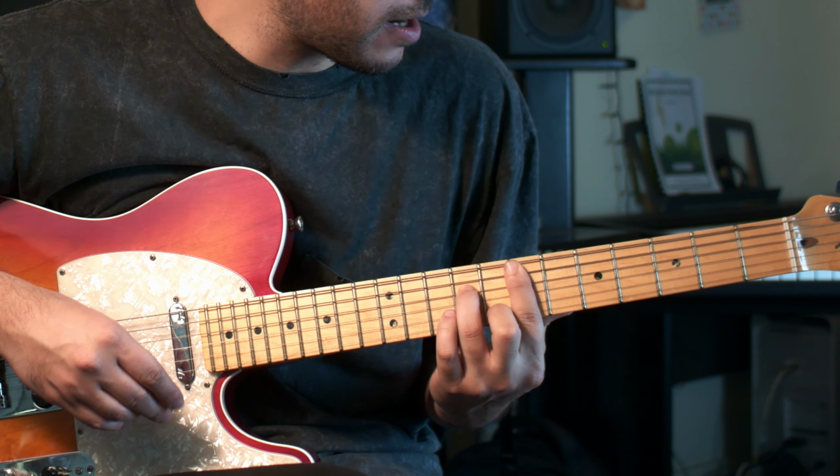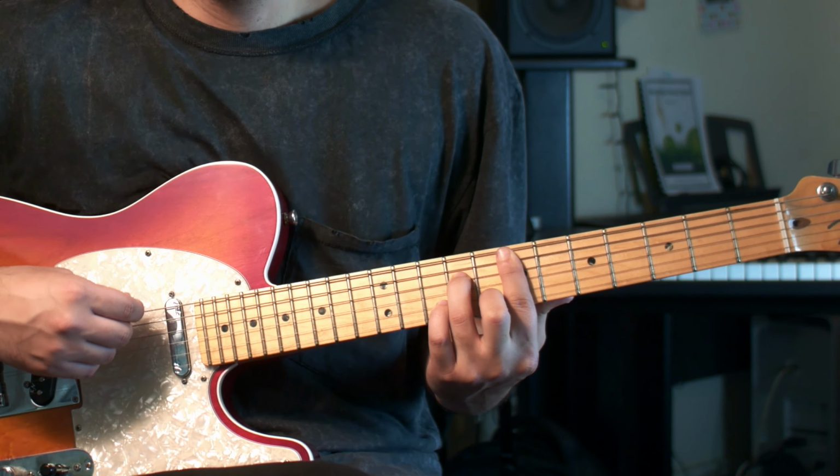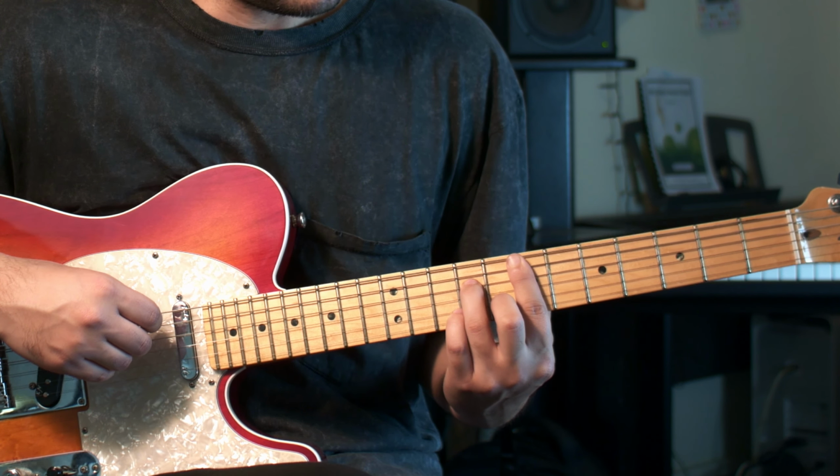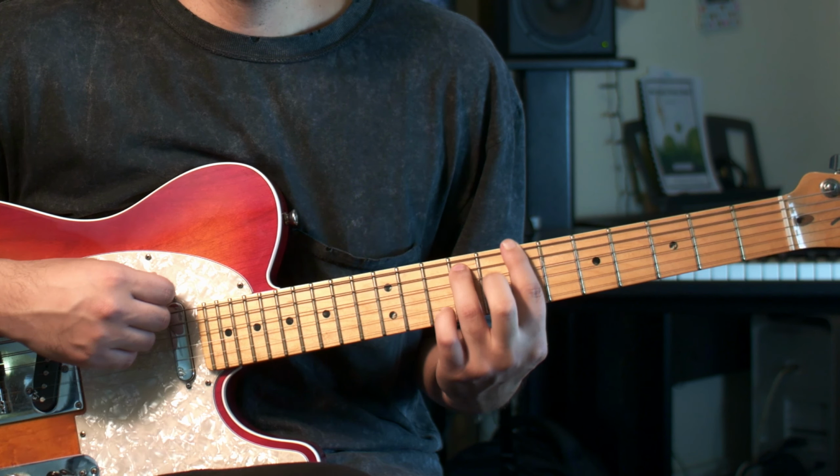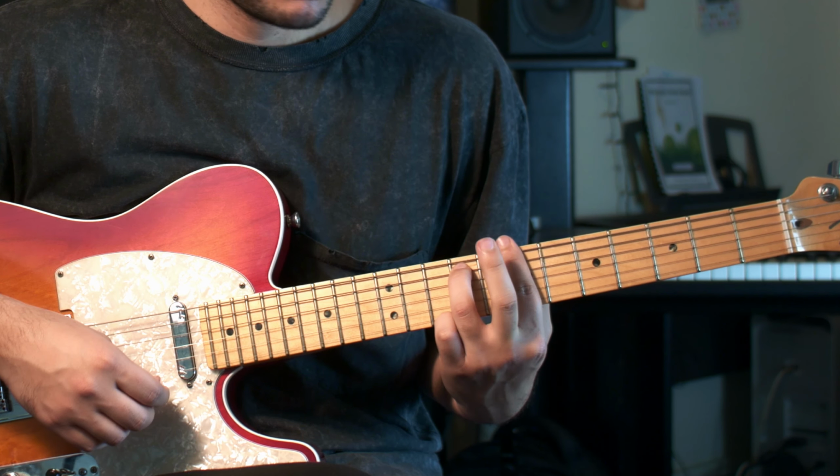What you're going to do from there, staying right there, you're going to bring this ring finger to the 5th string and remove the middle.